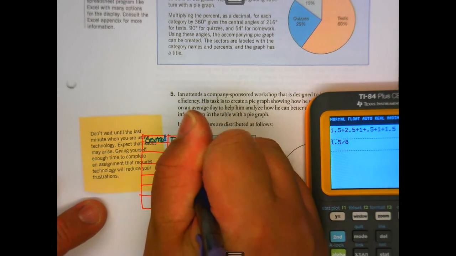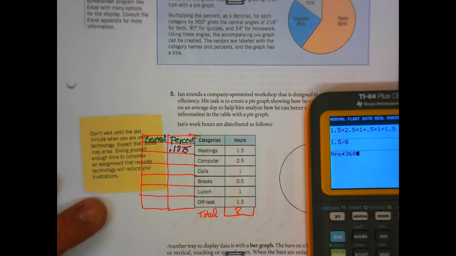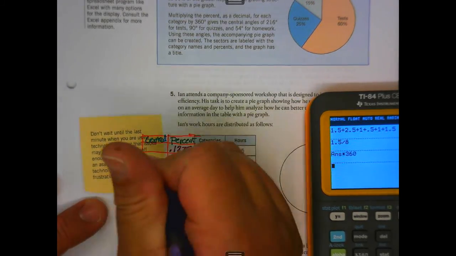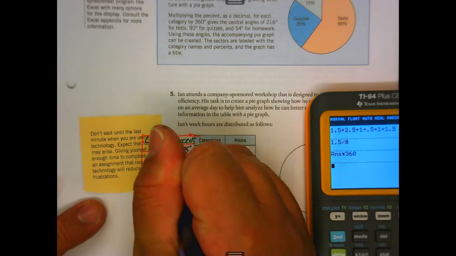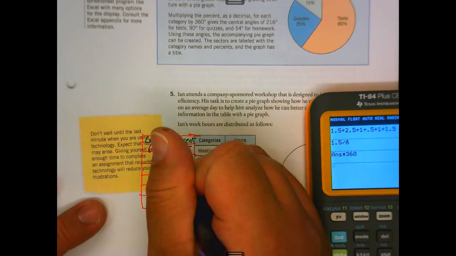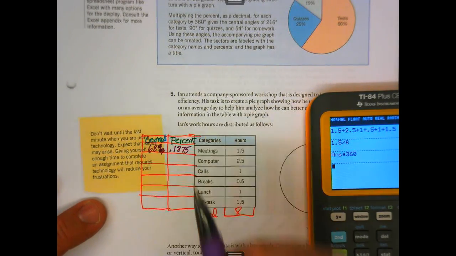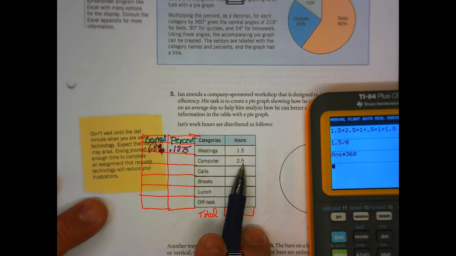Not percent, degrees. Okay, next one, computer: 2.5 divided by 8 is 0.3125, times 360, 113 degrees.